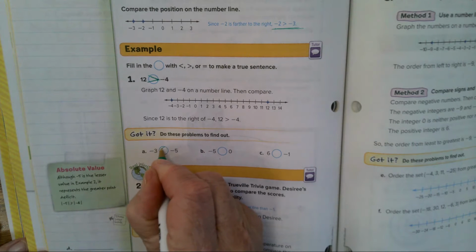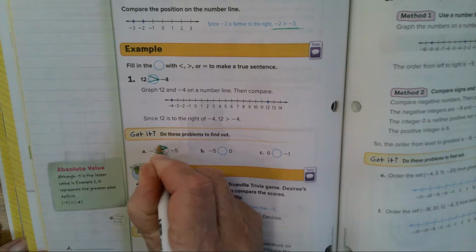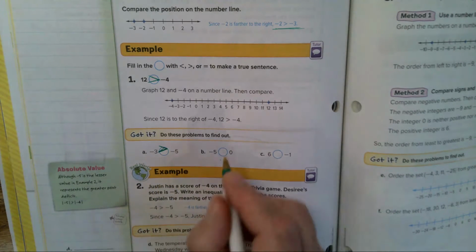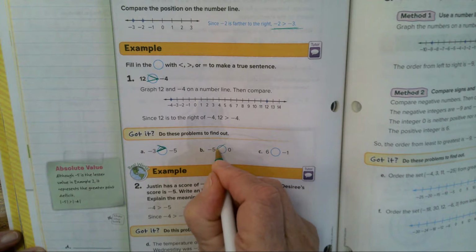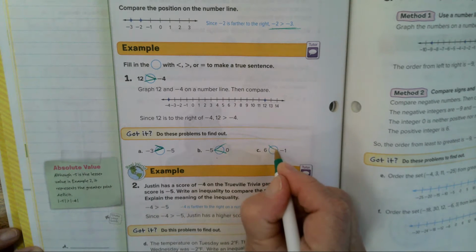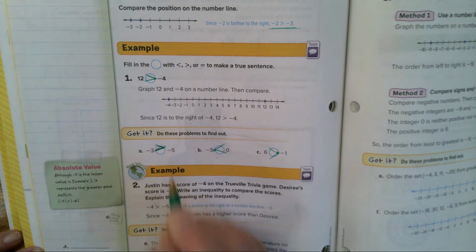In A, whoops, almost made it the wrong way. -3 is greater than -5. B, 0 gets the big end. -5 is smaller than 0. And 6 is greater than -1. The little point is the small number in the group. Any questions? Were any of those tricky or caused you some distress?